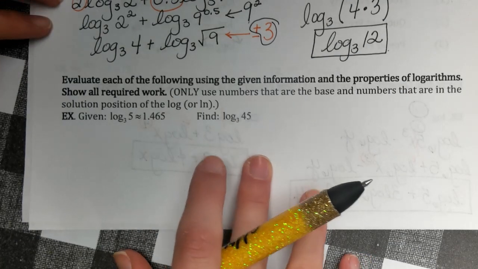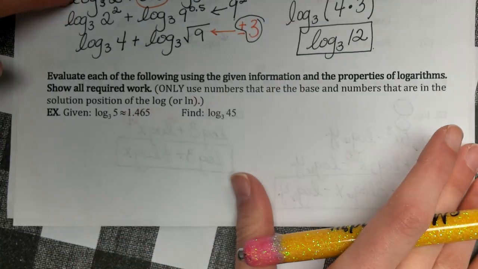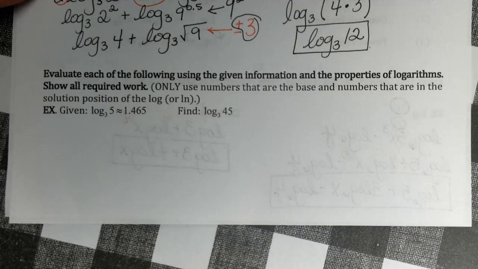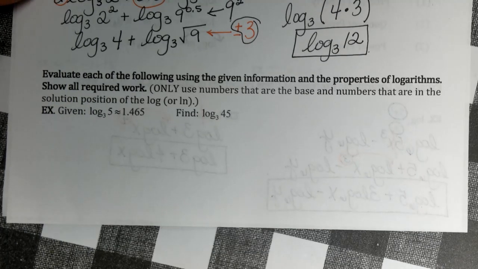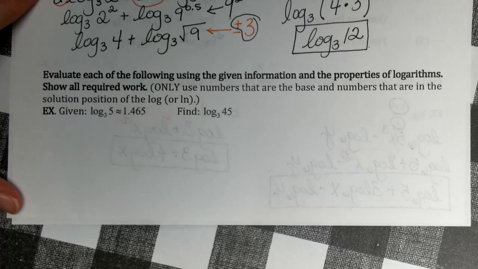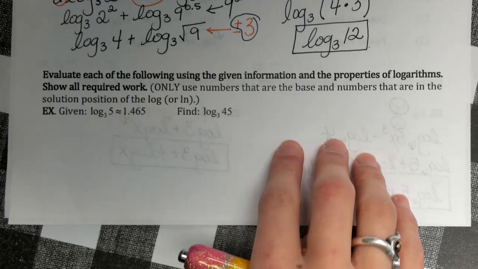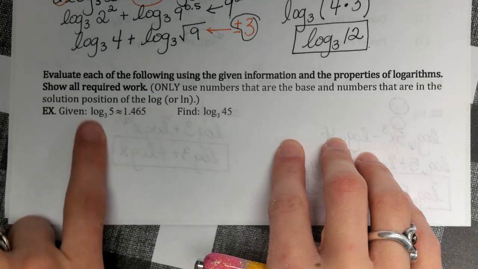Okay, this next section. I remember when I was a student, I could not stand this section of logs. It's really not that hard now. But as a student, I couldn't stand it. You are going to be expanding and manipulating. And it was really hard for me to wrap my head around that. It might not be hard for y'all, but I'm just saying it was hard to expand and manipulate.